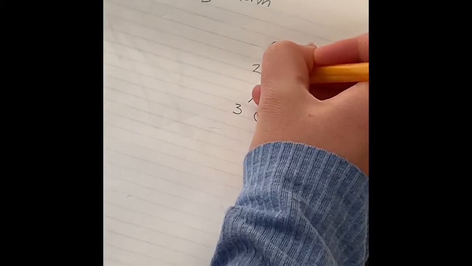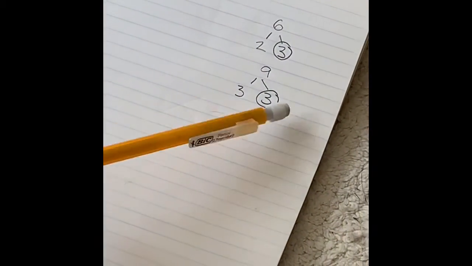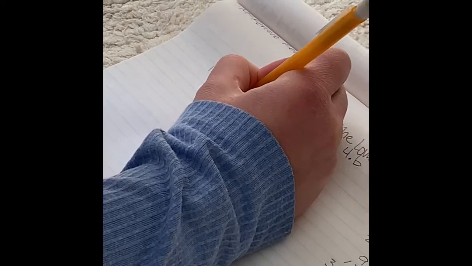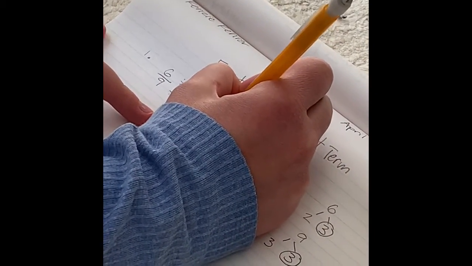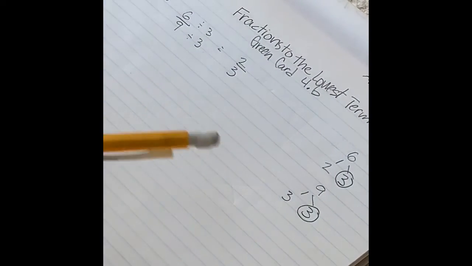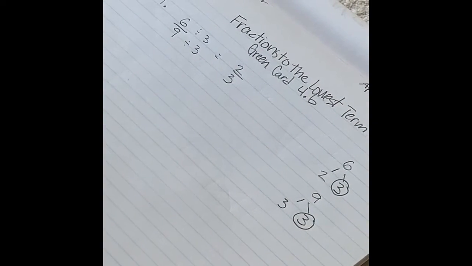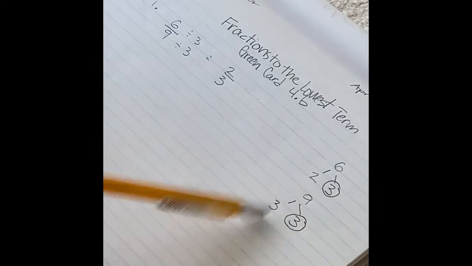So I see that both of these have a 3. So I'm going to circle the 3, and I'm going to use the 3. Then I'm going to come over here and divide the numerator and the denominator each by 3 separately. So I'm going to do 6 divided by 3 and 9 divided by 3. And then using our knowledge of math facts, we get 2 over 3, which is actually interesting because that's the other number in the factor tree. So if you're having difficulty, you can just use your factor tree for that.